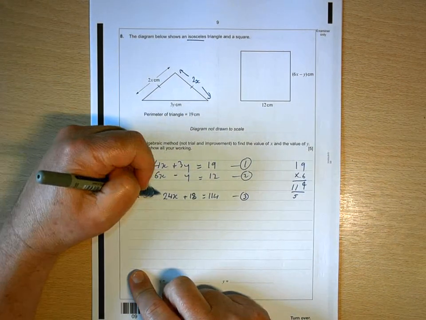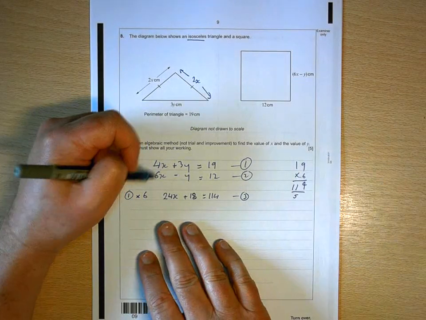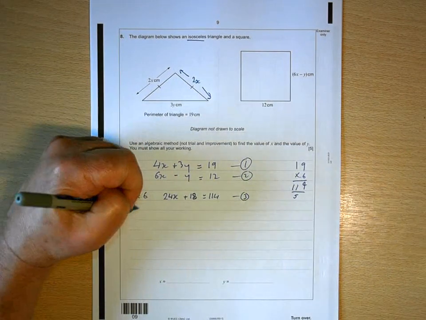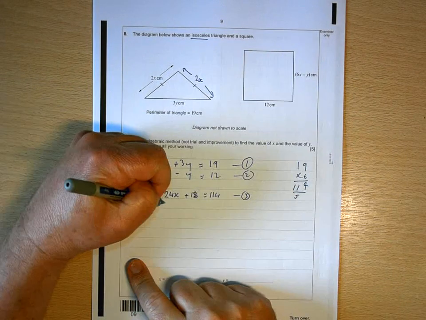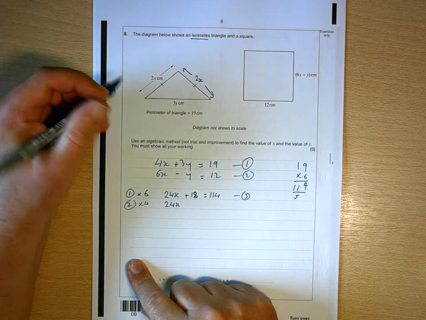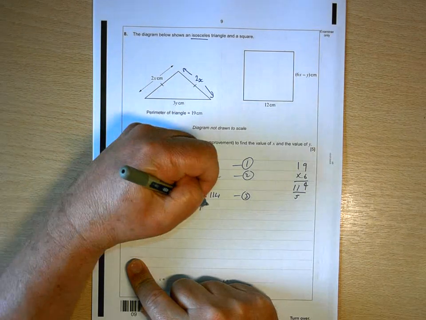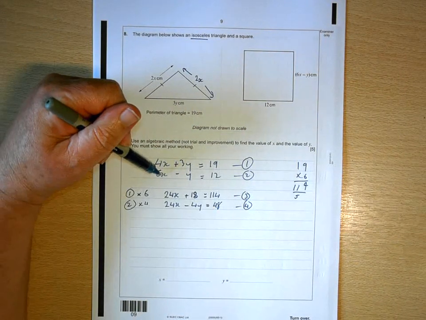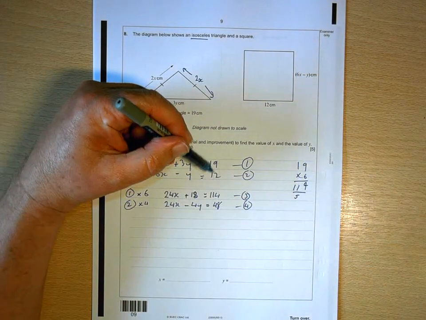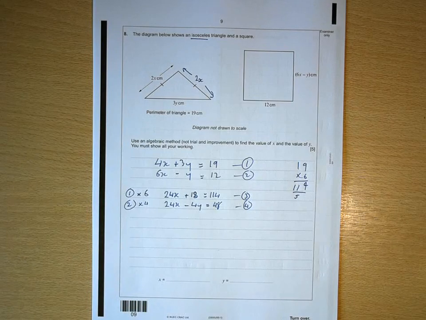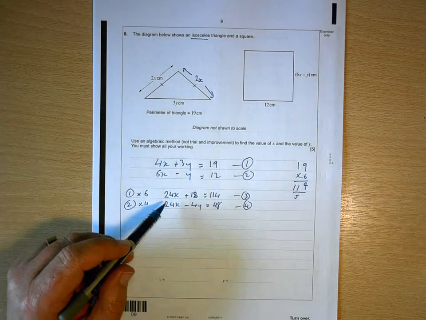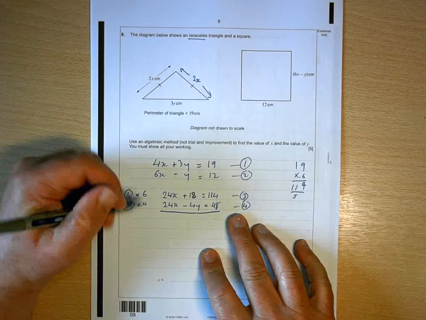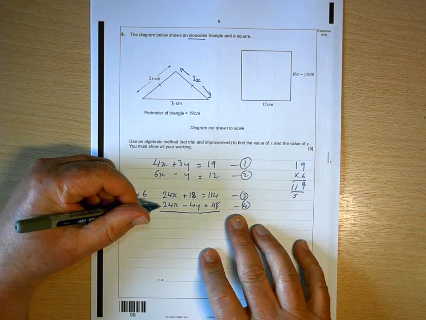Then the point is, I want to make the x terms the same, so I now take the second equation and multiply it by the number that's in front of the first x. So I can times it by 4. That gives me the 24x that I'm looking for. Minus 4y equals 48. So that's been multiplied by 4, that's been multiplied by 4, and that's been multiplied by 4. Because what I'm trying to do here is get rid, or end up with an equation with just the one unknown. And that will come now, because what I'm going to do is do equation 3 take away equation 4.